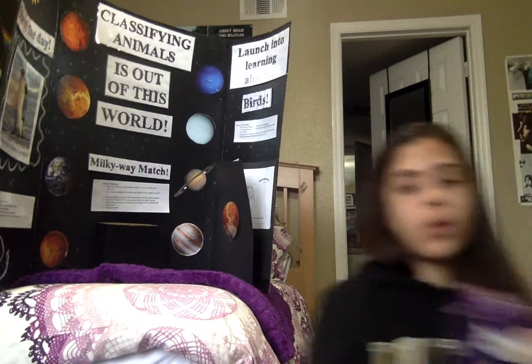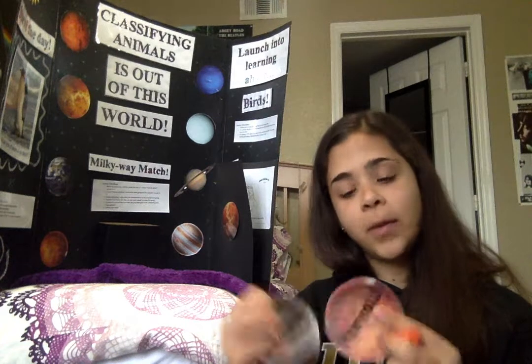And then the students are going to grab this little box, and they're going to reach into the box and randomly choose an animal. So what if they chose this? This is a tiger. So they're going to look at their planets in the Milky Way and match it up. They will match up the tiger to the mammal planet because it's a mammal.